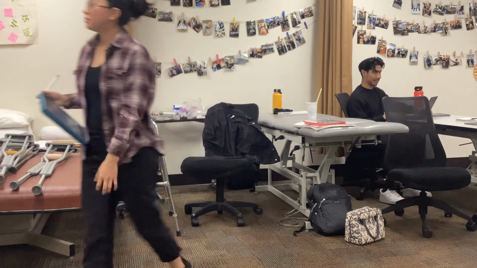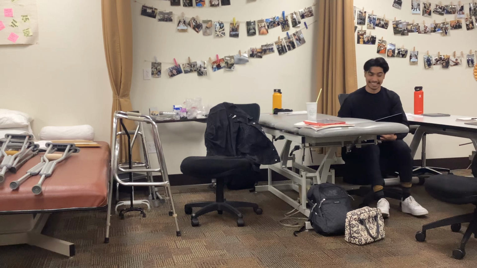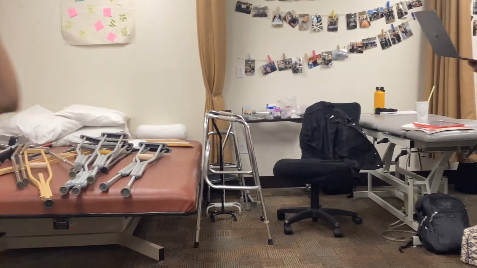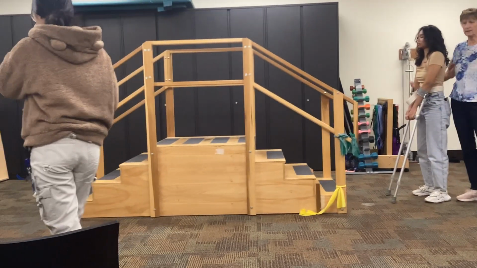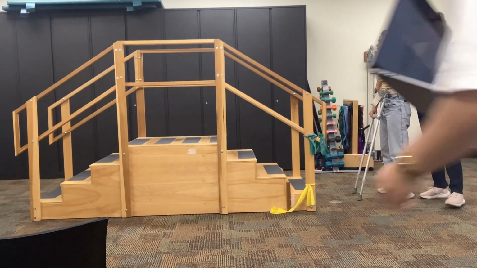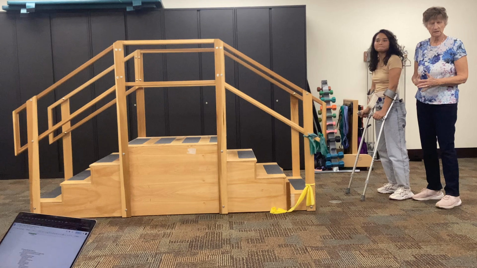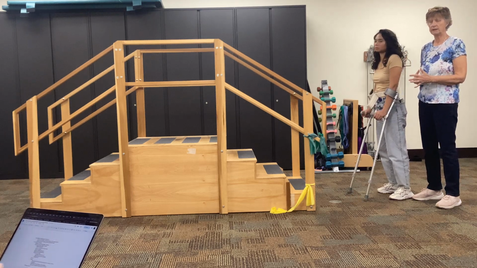Alright, so this particular gait is hard for me to pretend, for you guys to pretend. So what I want you to do is to give it a try, so you can feel a little bit of what it would feel like for that patient.